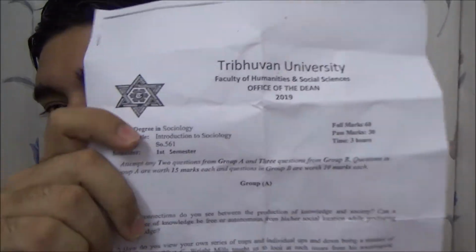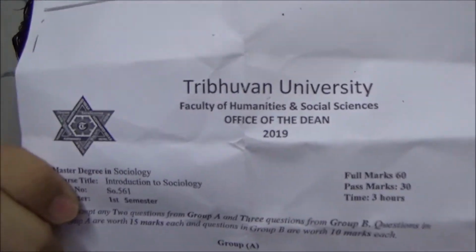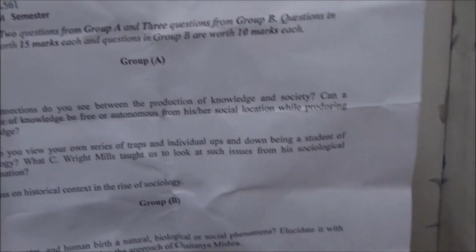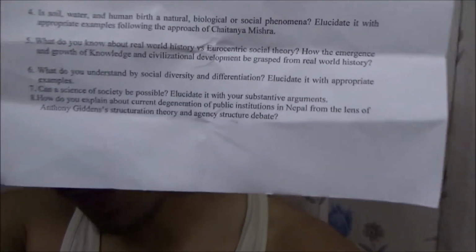Let me show you the question paper once again. Here it is. I guess you can see it one by one. It is a 3-hour question paper of 60 marks, and out of 60 marks you have to get 30 marks to pass this exam. So I hope you have seen it all.